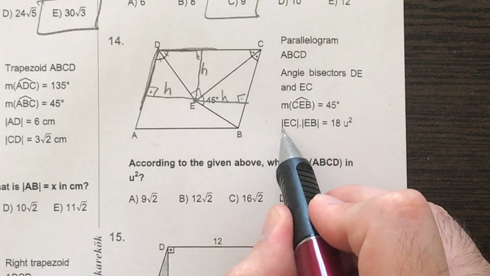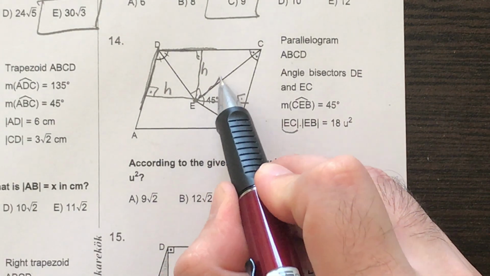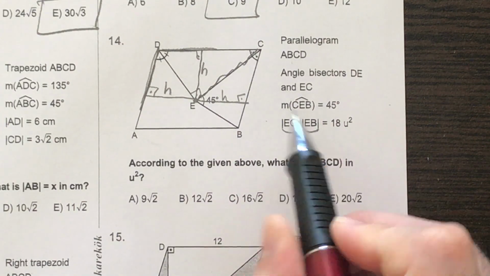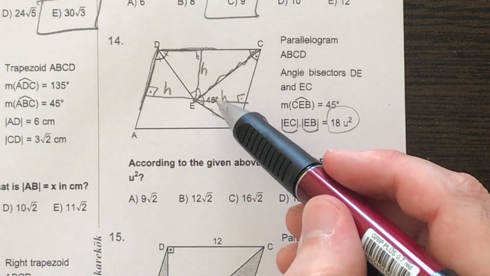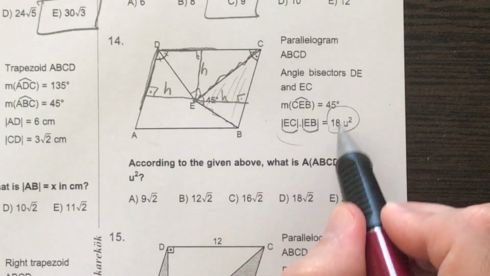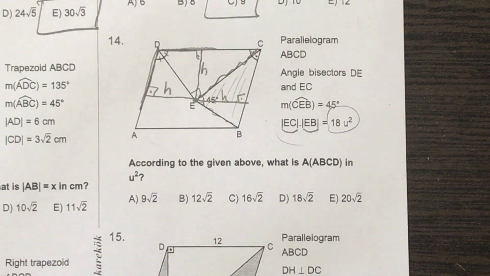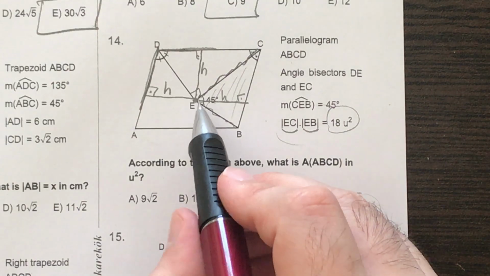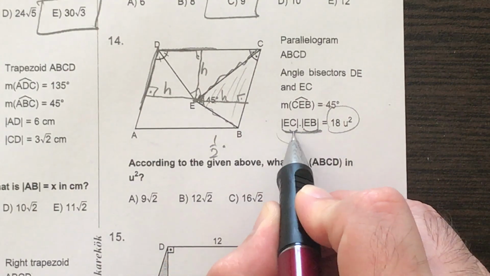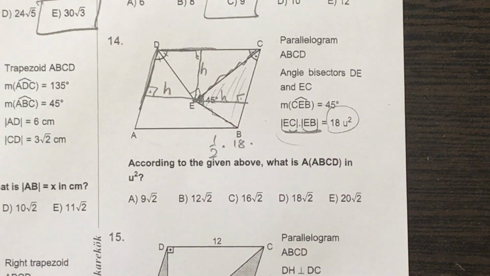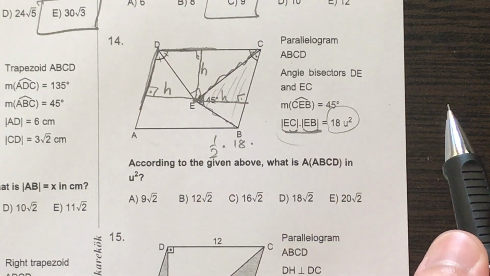And it says EC times EB is equal to 18 units square. So what I automatically think when I see this multiplication is that the area of triangle EBC will be 1 over 2 times the multiplication of them, which is 18, and the sine 45.